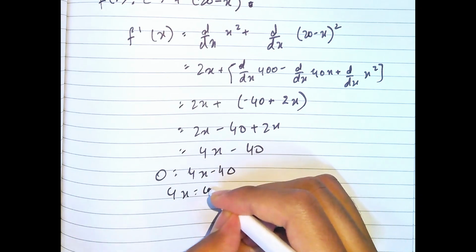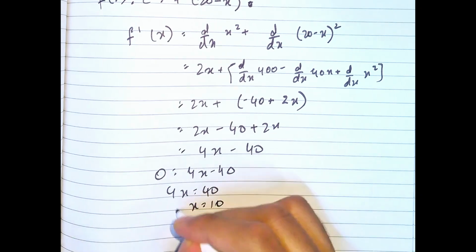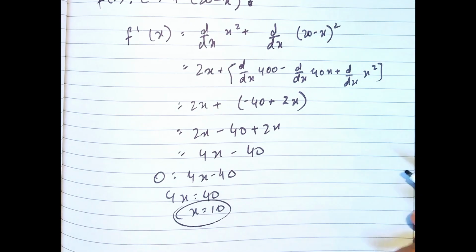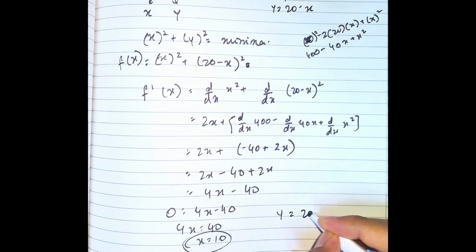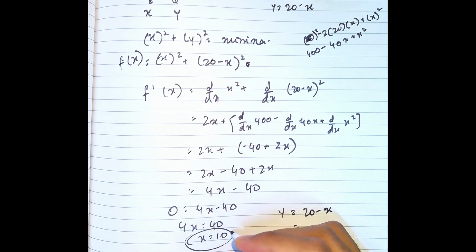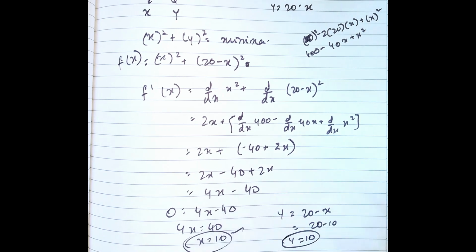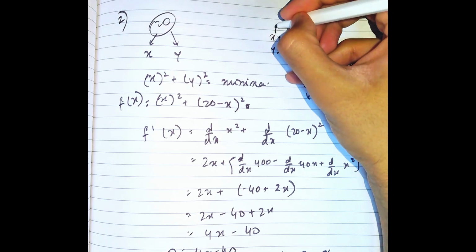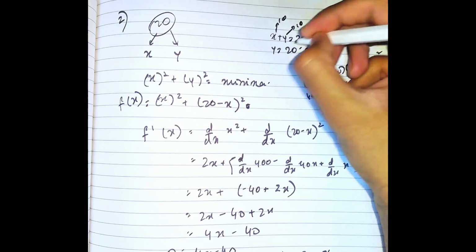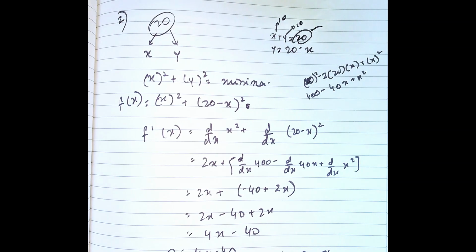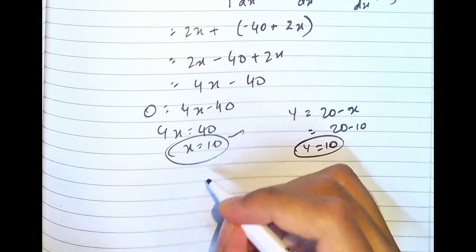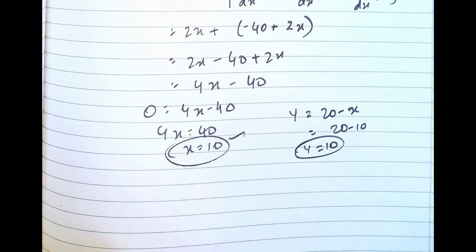So 4x minus 40 equals 0, 4x will be equal to 40 and x will be equal to 10. So we have the value of x as 10. Now we can determine the second value. y is equal to 20 minus x, and we know that x was 10, so 20 minus 10, y will be equal to 10. So this condition actually matches: x is 10, y is 10, 10 plus 10 gives us 20. So the condition is correct. And at this point, x equal to 10, the function has a relative minima.